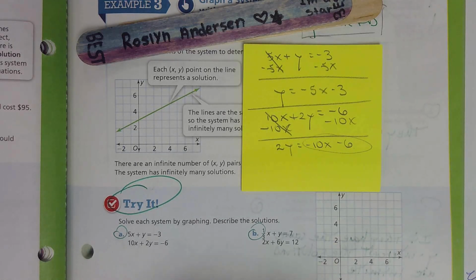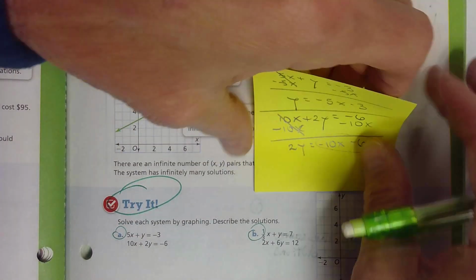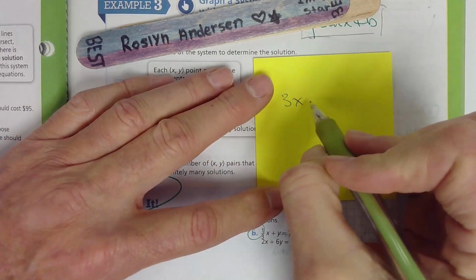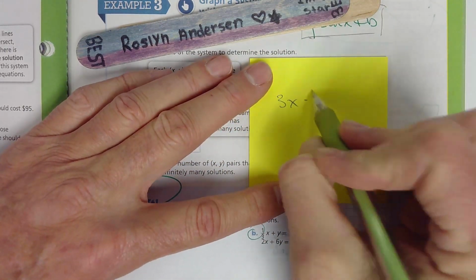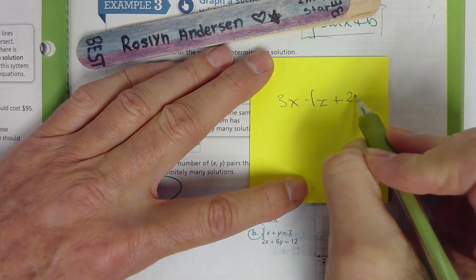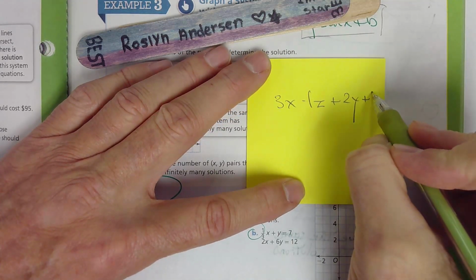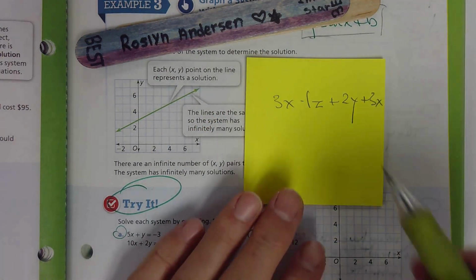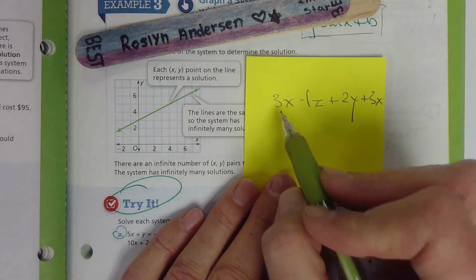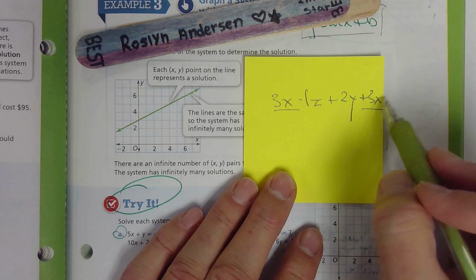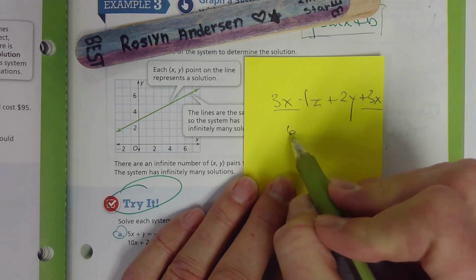Okay? So, just to back up, if I had like 3x minus 1z plus 2y plus 3x, and I said to simplify that, you want to look for like terms. We have a 3x and a 3x. I mean, it could be a 2x or a 1x or whatever, so that would be 6x.